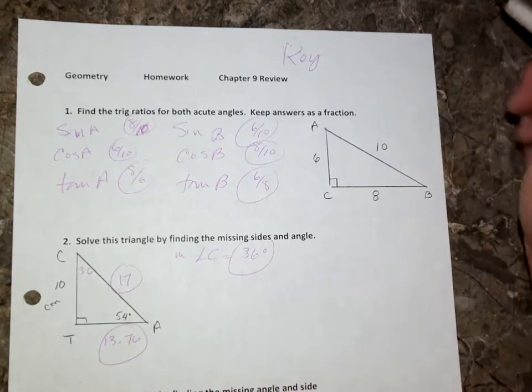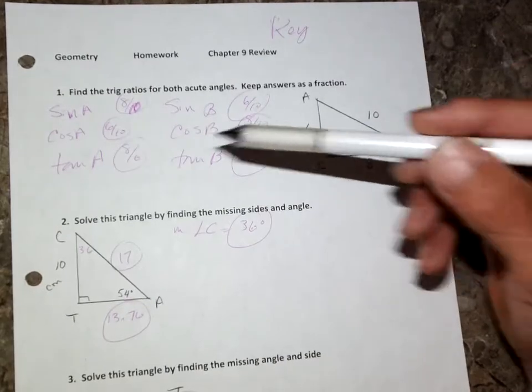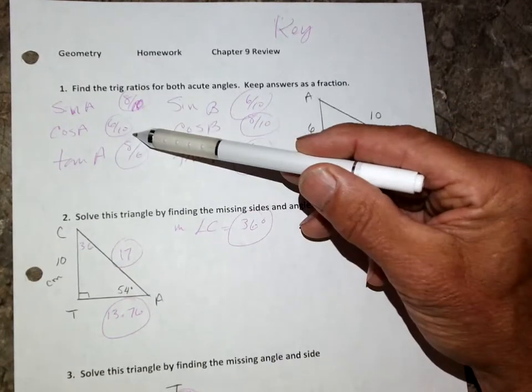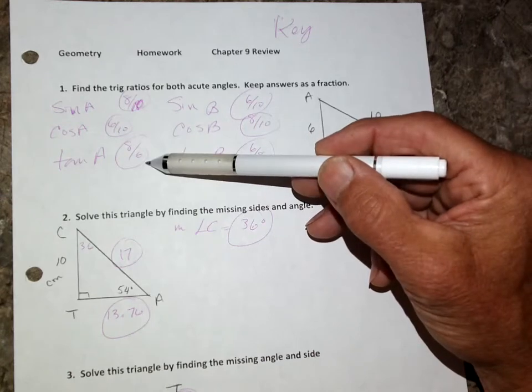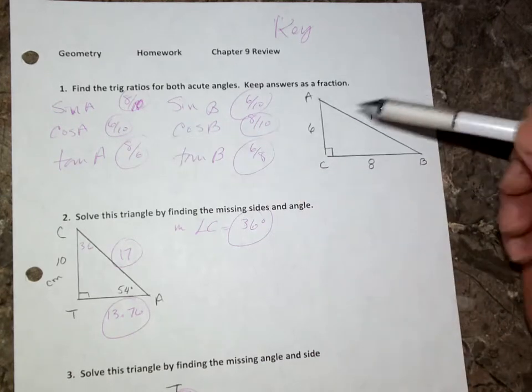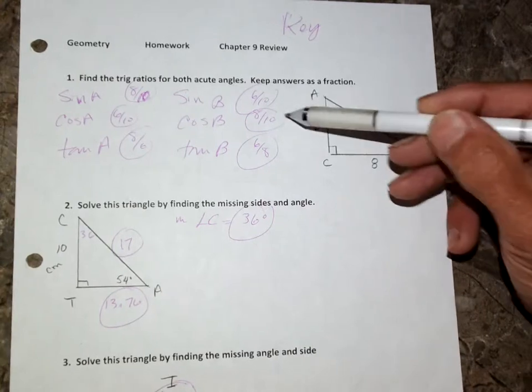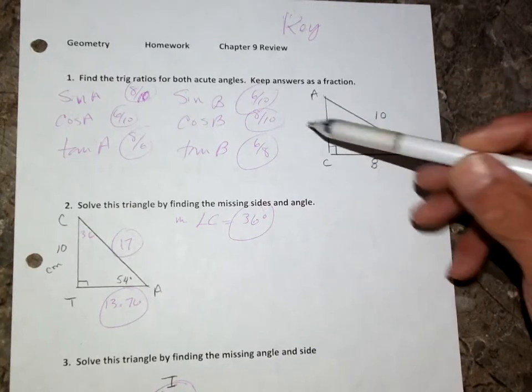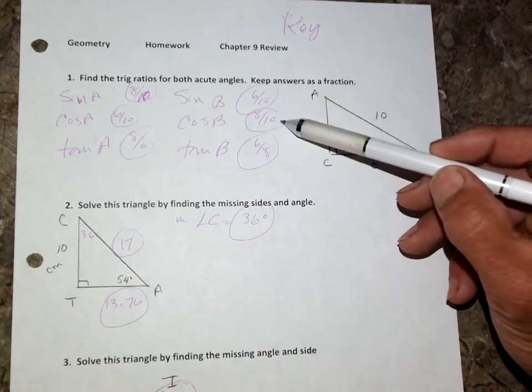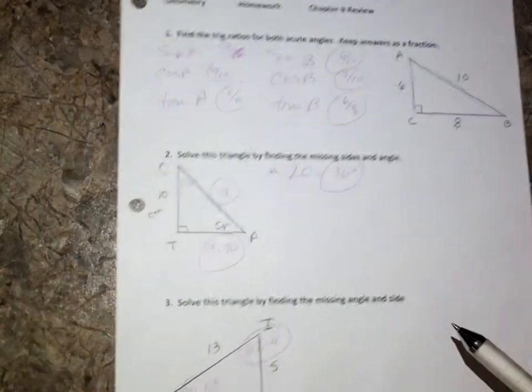Okay, here we go. Answers from the review sheet. I have 8/10, 6/10, 8/6 for sine, cosine, tangent of A. But once you go to B, everything changes around. That's the opposite, and that's the adjacent. So sine of B is 6/10, cosine 8/10, tangent 6/8.